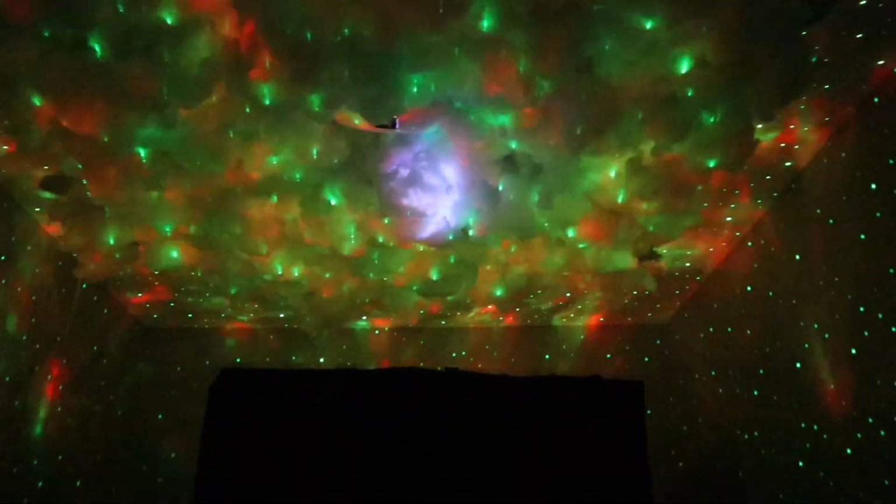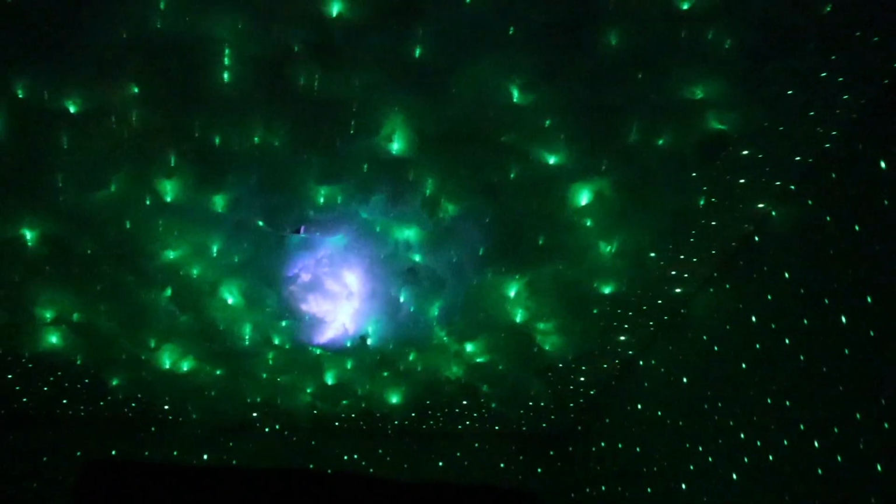Actually, my camera's freaking out. But there you go, guys. That's the Galaxy White. That one is pretty cool. Just plug it in and you're good to go.